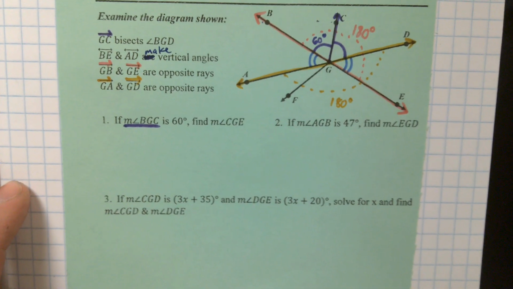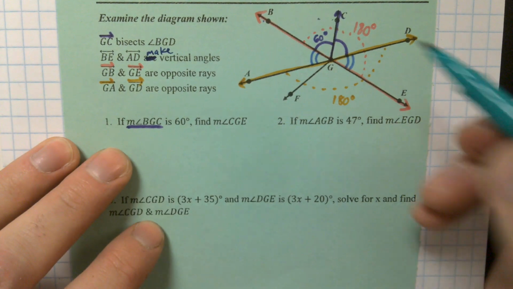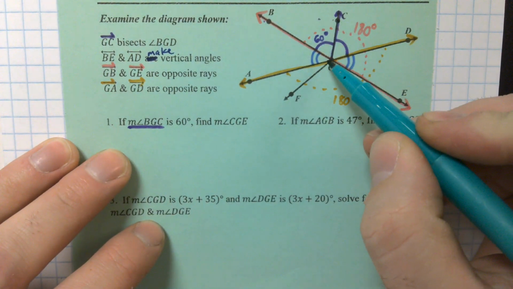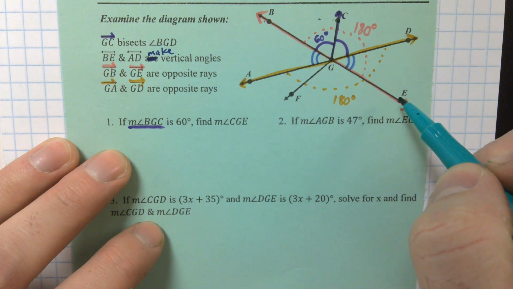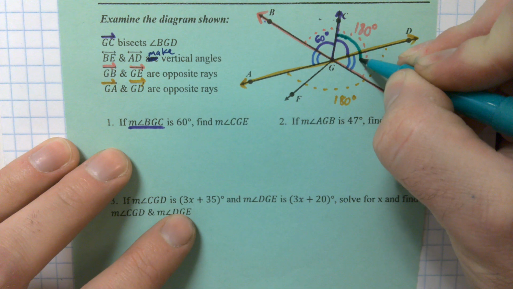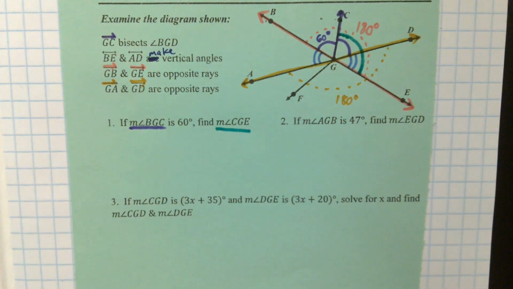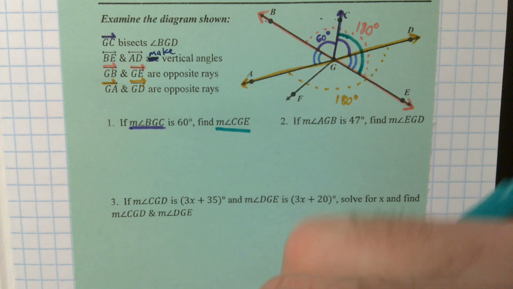So if I know that's 60 degrees, I need to find what's the measure of angle CGE. Well, how do I know where CGE is? There's C, vertex of G, endpoint of E. So I'm looking at this angle right here in teal. How might I be able to figure out what that teal angle is?